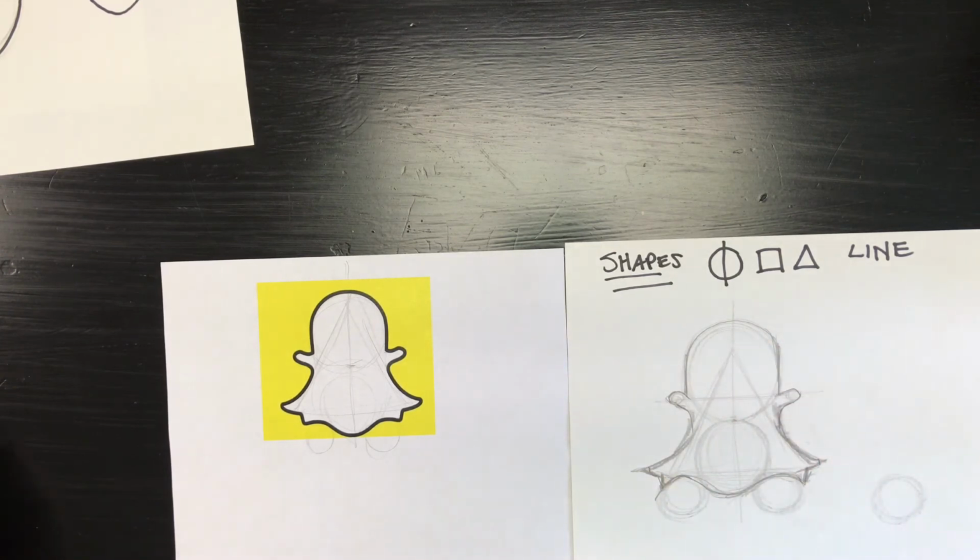So there you have it. There's the basic Snapchat logo. I'm going to, again, go over it with a Sharpie. You don't have to go over it with a Sharpie.